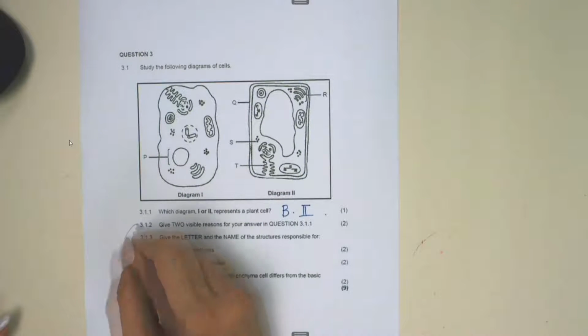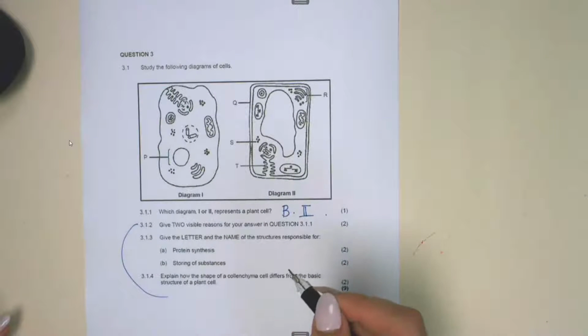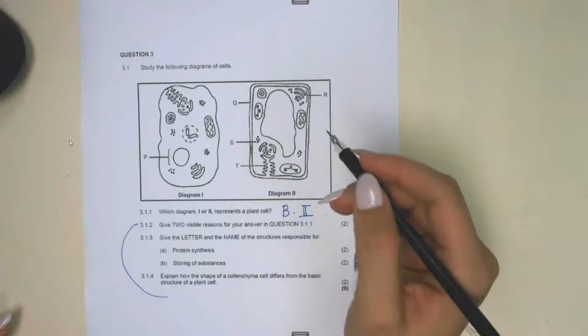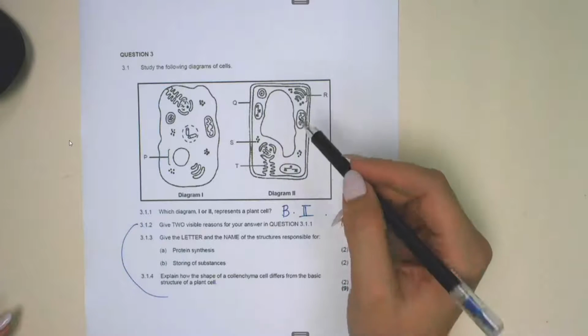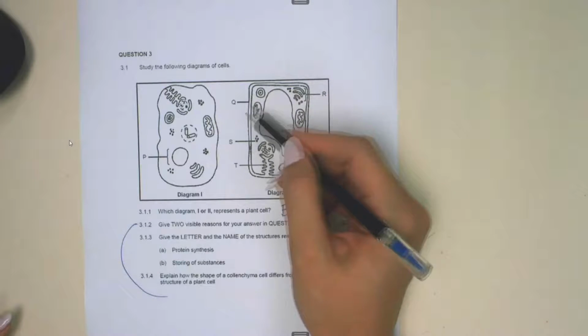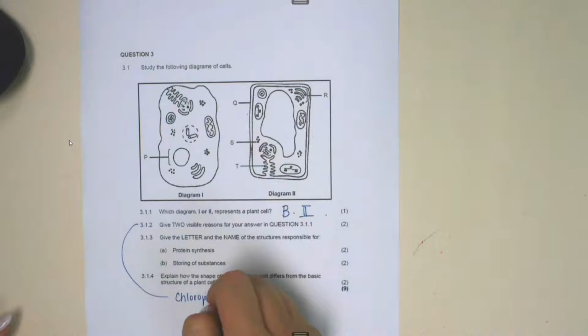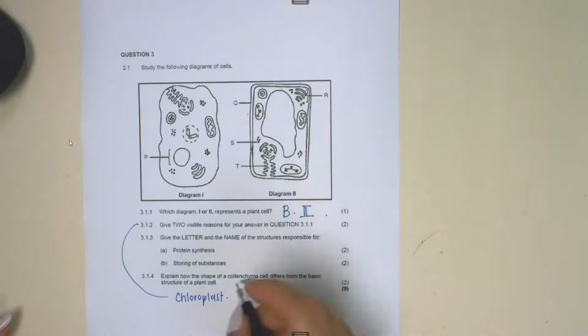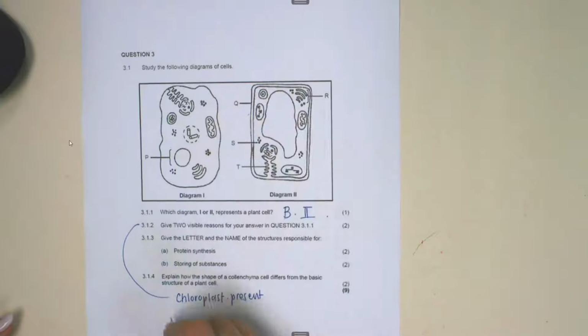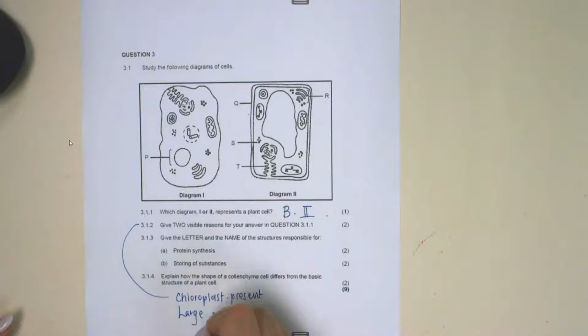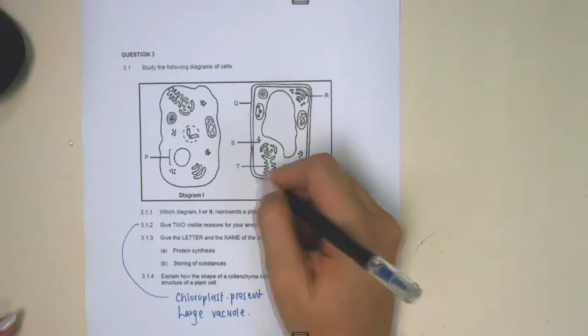So what makes it a plant cell? You could see that there's chloroplast present, which gives the cell its color. Then you can also see the large vacuole that was seen on top of it. And then you can see, do you see there's a double wall?